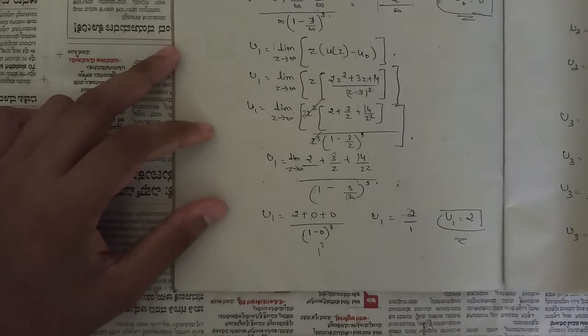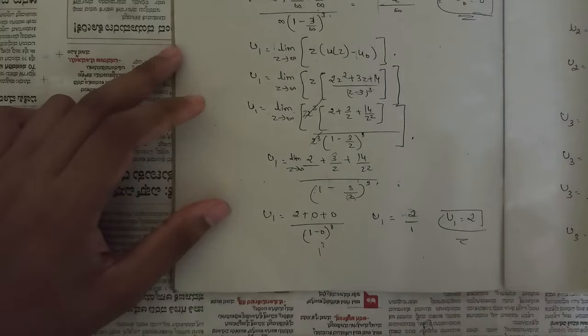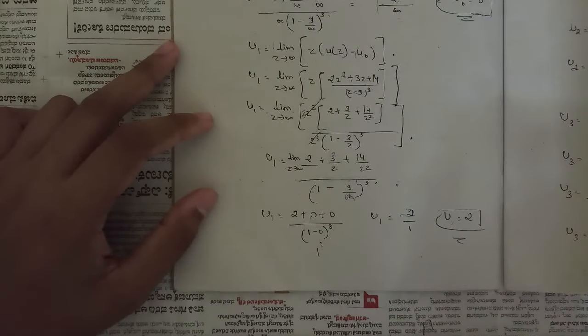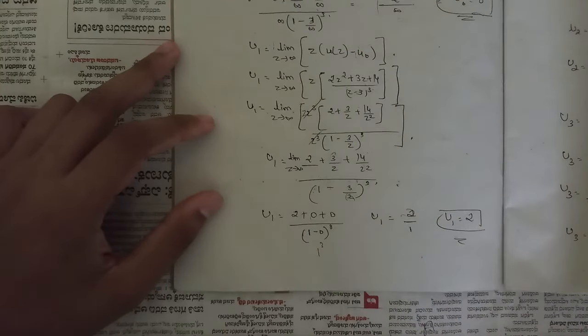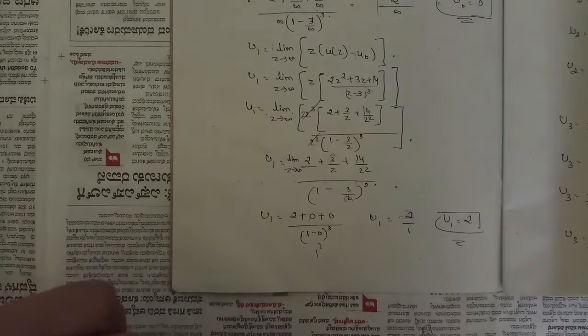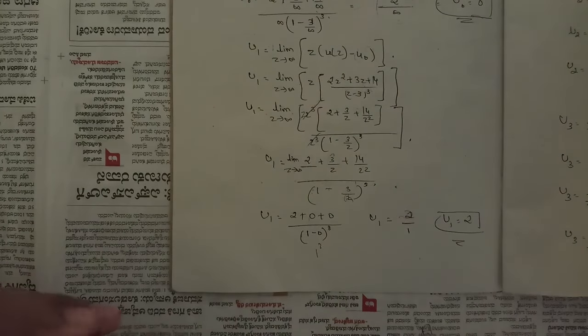Okay, so now we found the value of u1. But again it's not done yet. Now the tricky and tough part comes ahead for you. The next thing we need to find is u2.